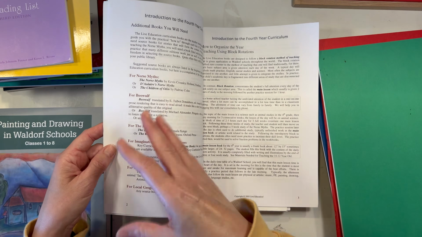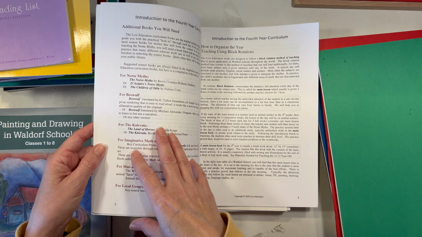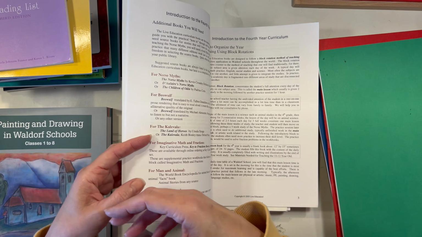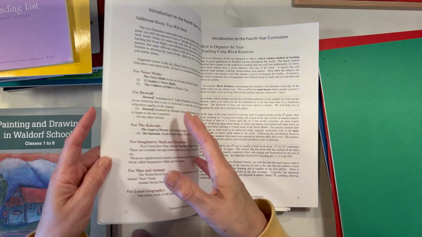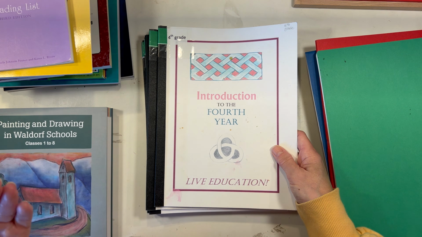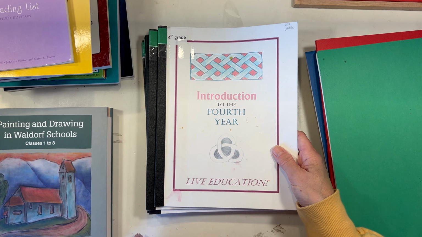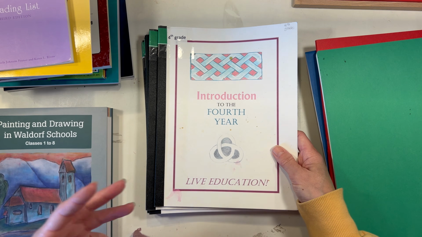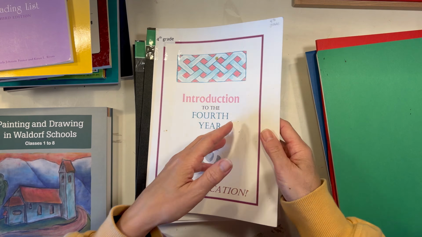And I have more than what's recommended, so I encourage you to choose the ones that are going to best suit your family. I also want to point out that throughout this series, I'm going to be sharing a lot of things that aren't necessarily Waldorf. They are things that we have used. We do use a lot of picture books because I do enjoy them. But first, I want to go over this first main lesson block.